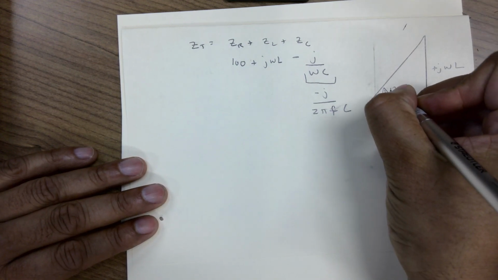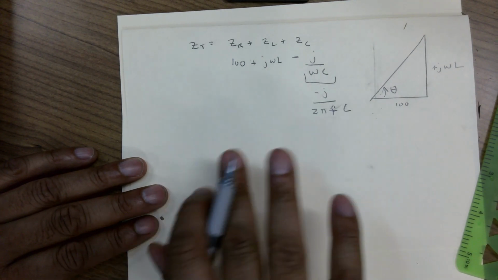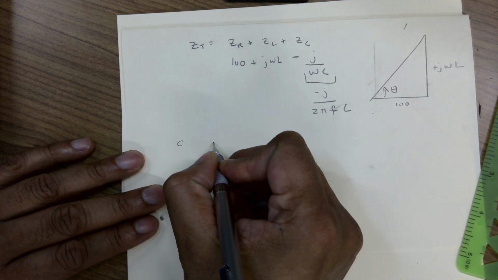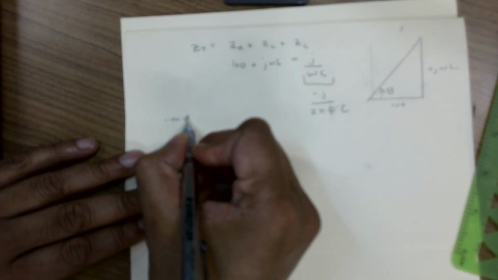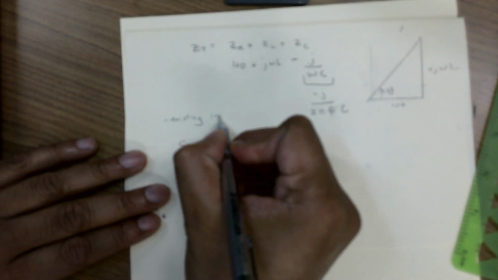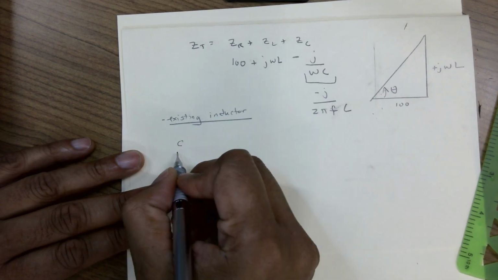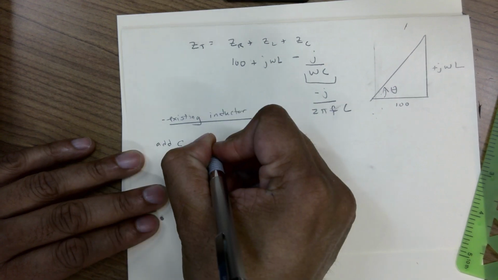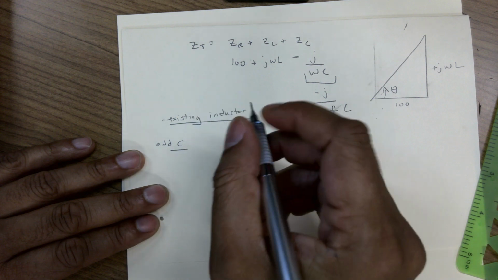We studied this earlier with the power factor, so let's combine these two concepts together. I have an existing inductor, and I'm going to add a capacitor. What happens to my entire system? That's what I'm asking you.